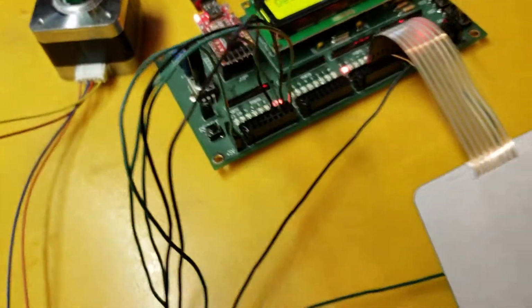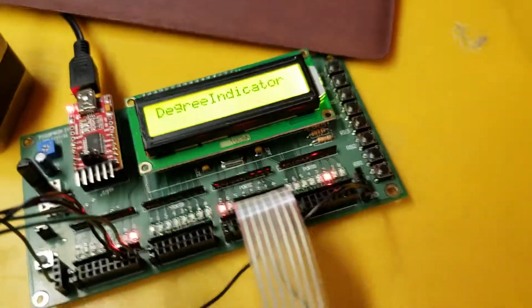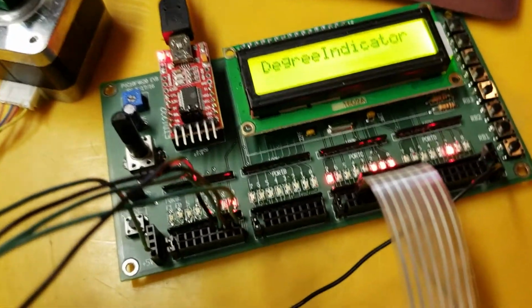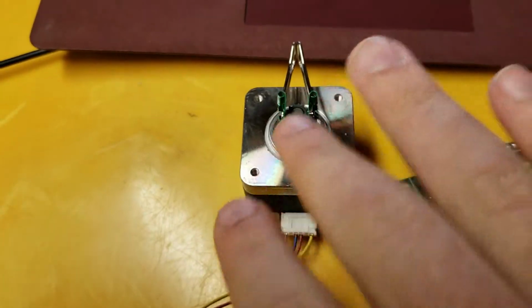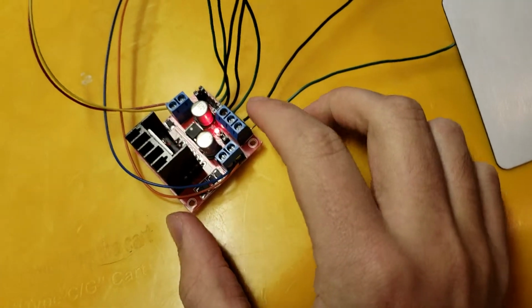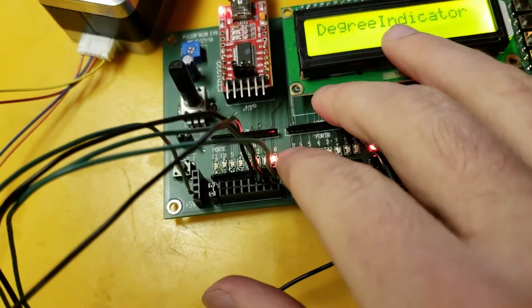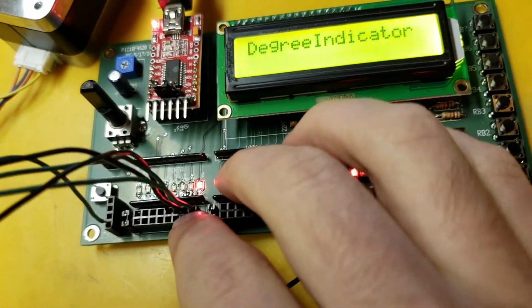So now, one last thing before starting to show how the program works: the hardware. In order to implement the stepper motor, I input it onto an H bridge and the outputs of port A. So port A is output.